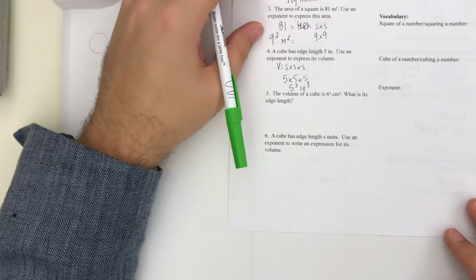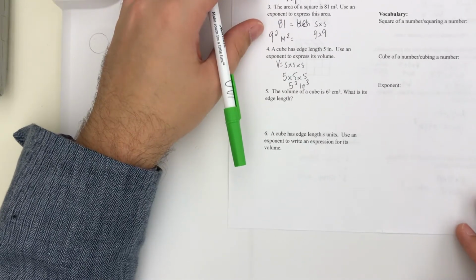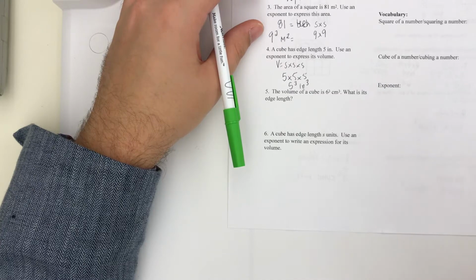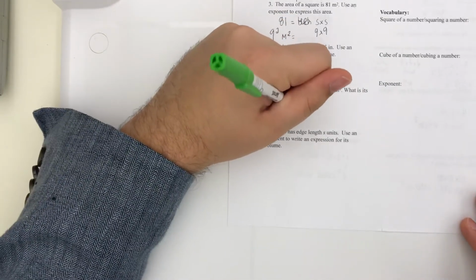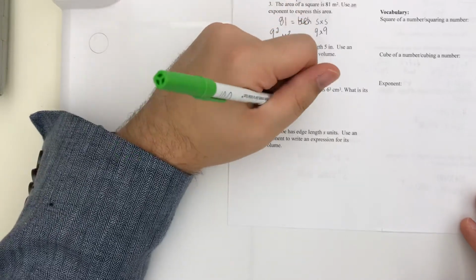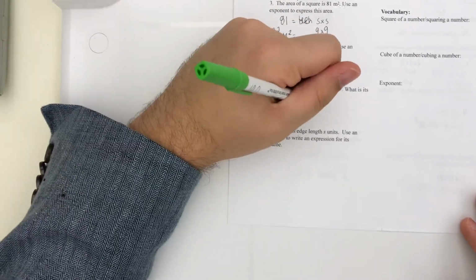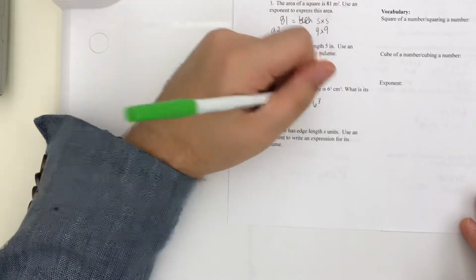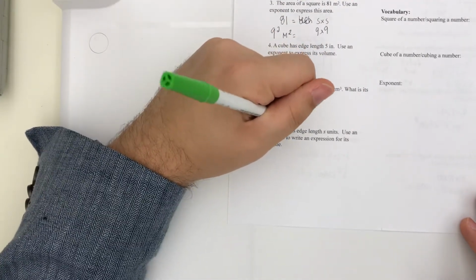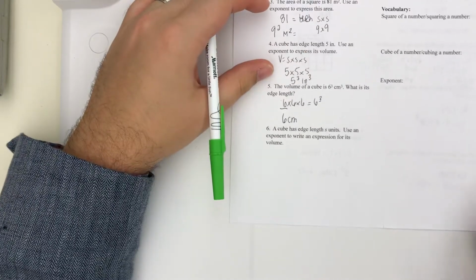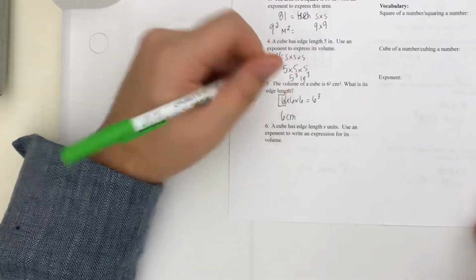The volume of a cube is 6 to the third power centimeters cubed. What is its edge length? That means I need to do 6 times 6 times 6, which is the same thing as 6 cubed. So an edge length would be one of these. One of these is 6 centimeters, because I'm just looking at one of them.